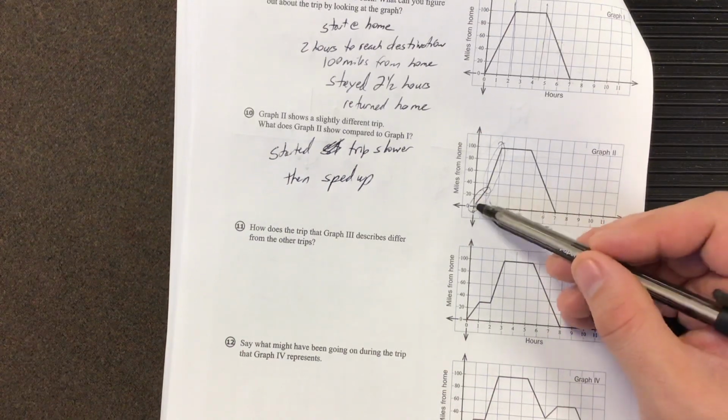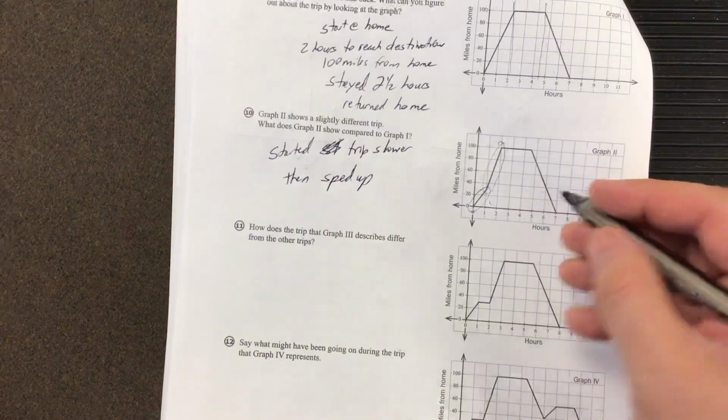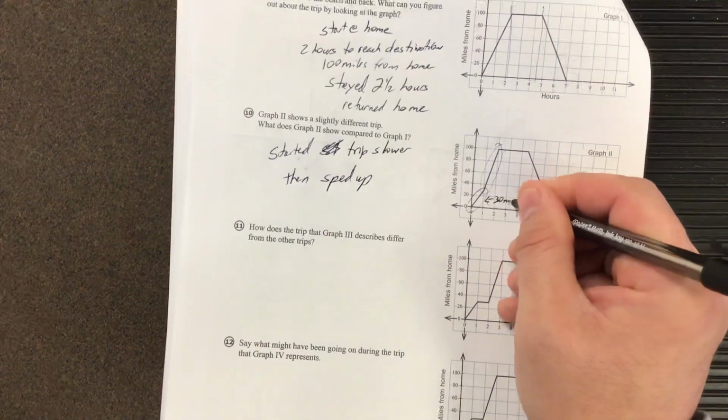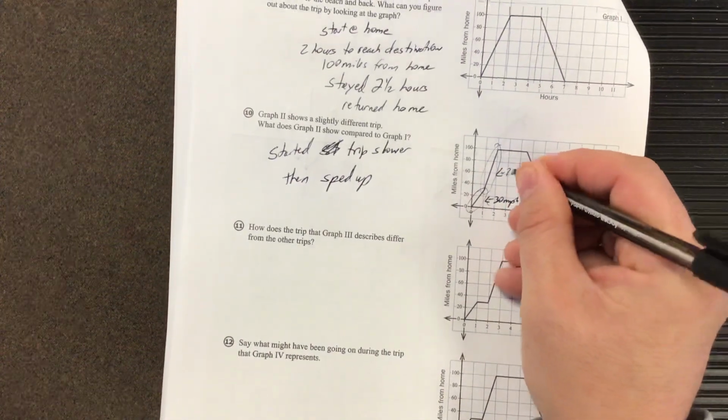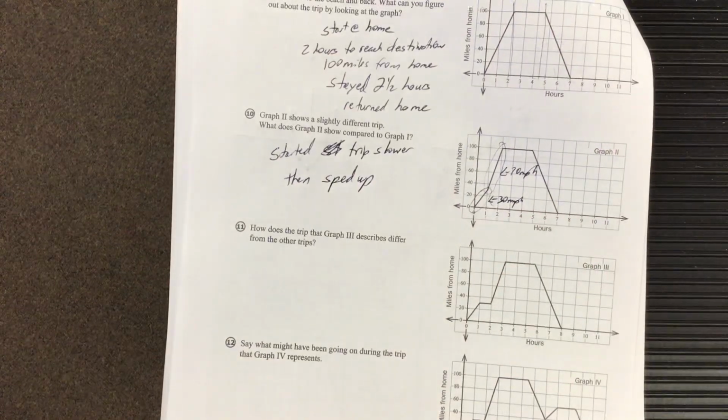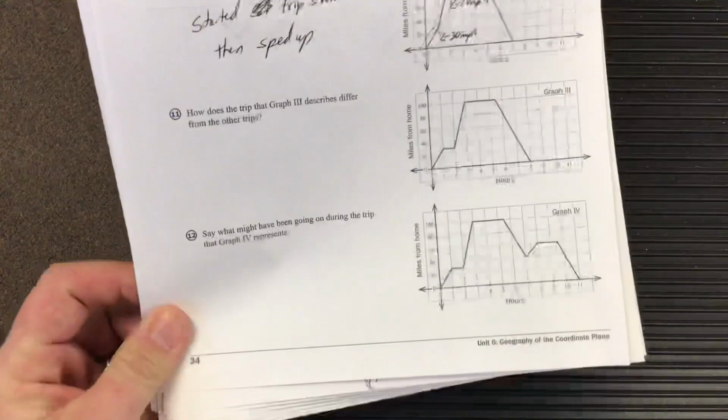This is in 1 hour. So it looks like you started off at 30 miles per hour, and then sped up to 70. We could include that, a little more specific than we need probably.